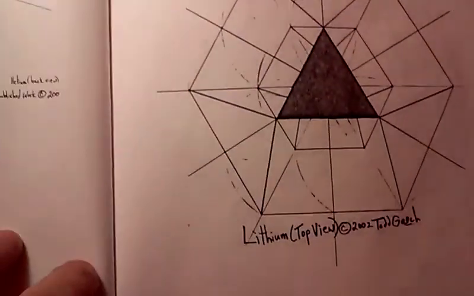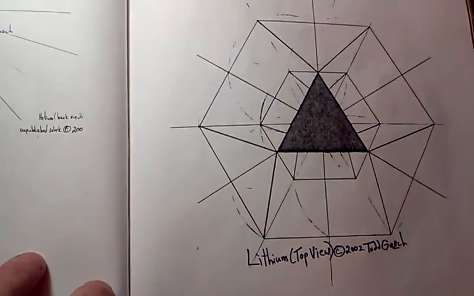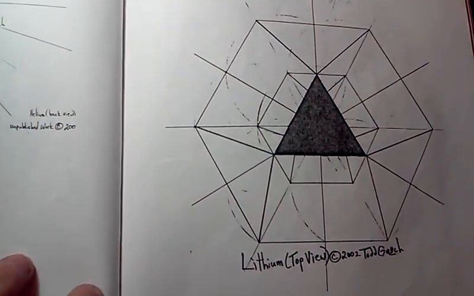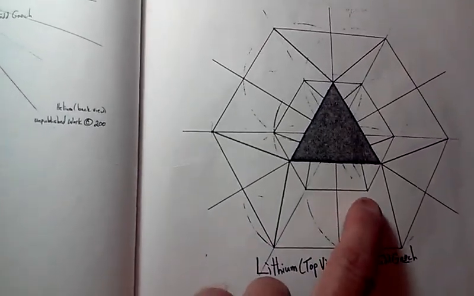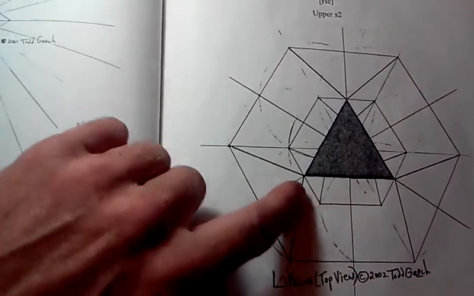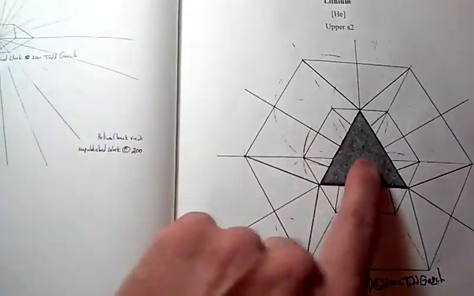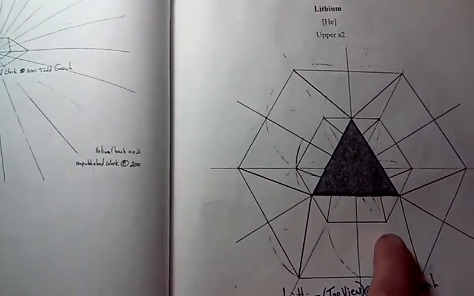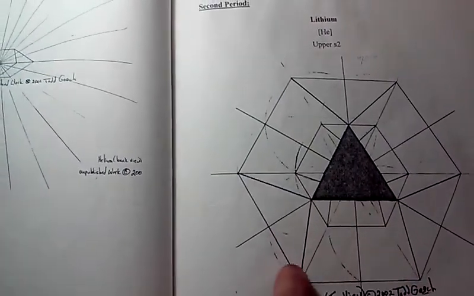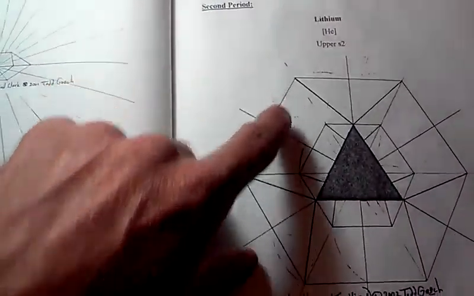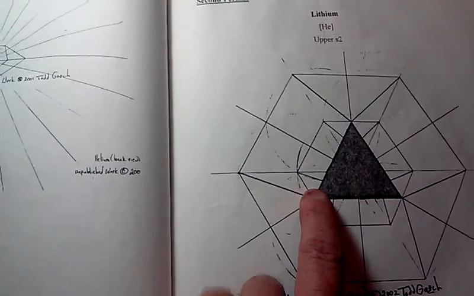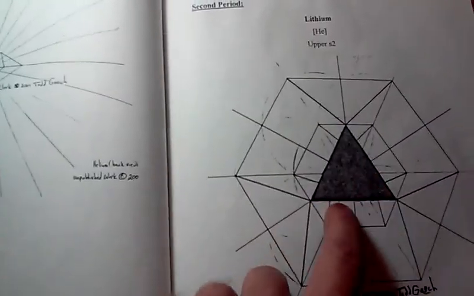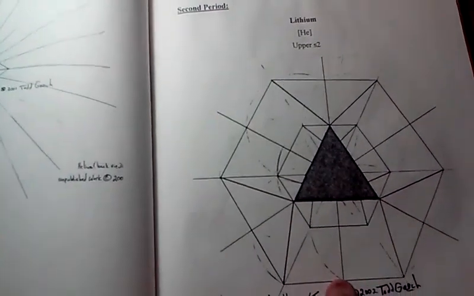Now we jump up here into period two, into lithium, the first atom in the second period. And what you see is I've got the previous geometry of the helium atom here that this larger valence geometry builds upon. And so you have to have this geometry to build this geometry.